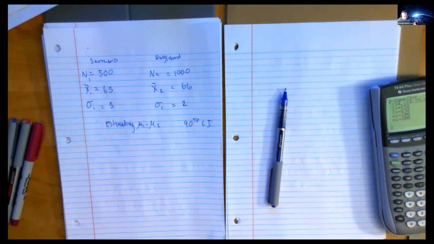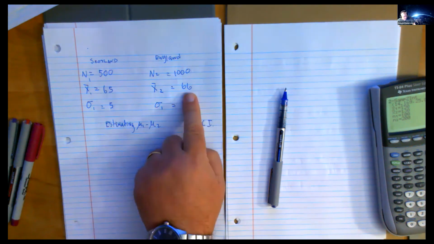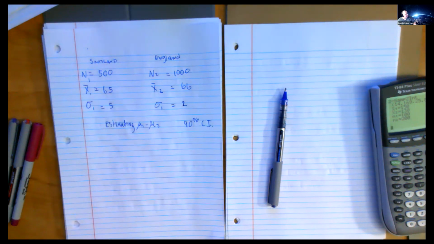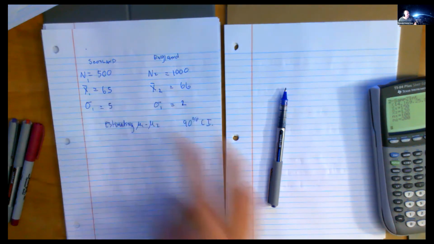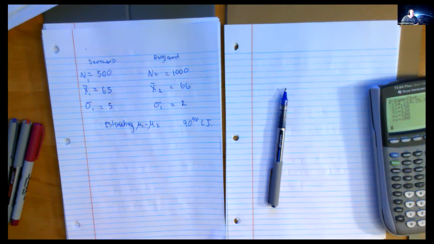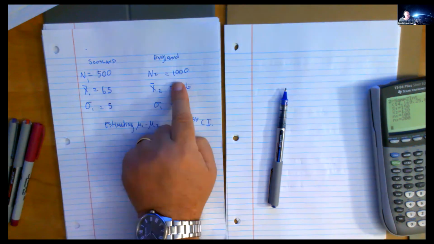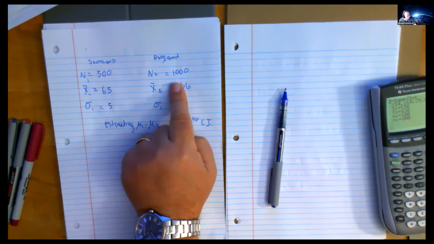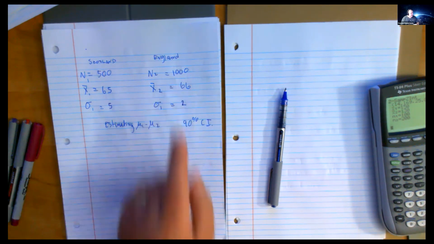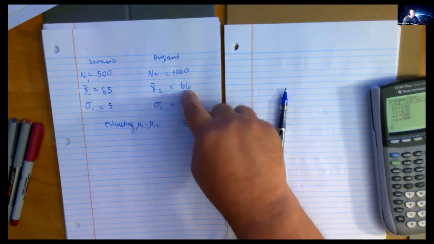Now, superficially, doesn't it look like the English are on average taller than Scottish people? But they're very close, and couldn't that just happen by luck, by just a sample happening to generate that? And so when we create this confidence interval, if that confidence interval has nothing but negative numbers in it, doesn't that mean that the English are in fact taller than the Scottish? Because a negative difference means the second guy is bigger than the first, right?